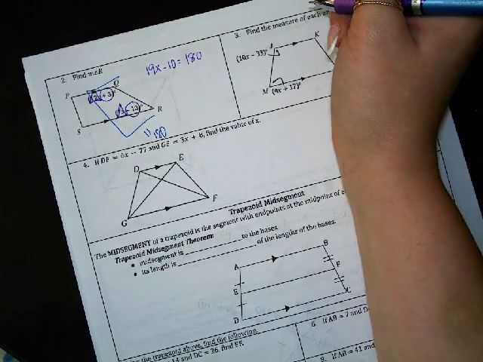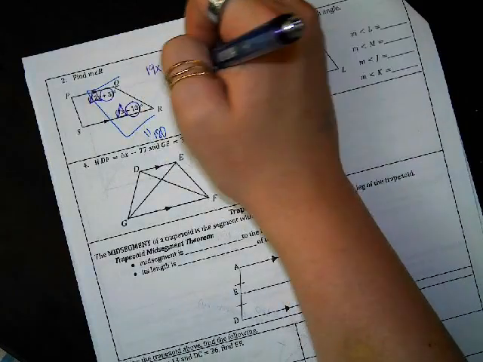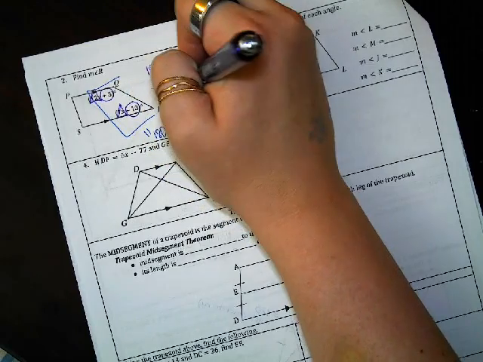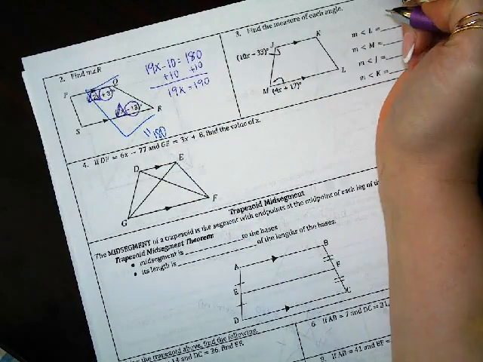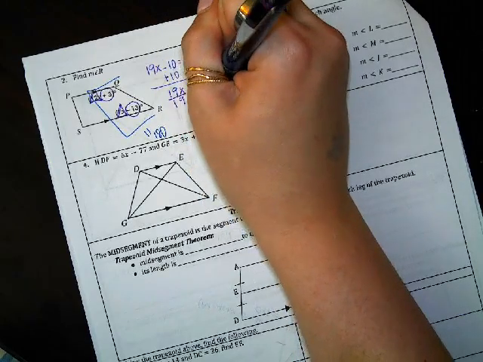So now I just need to solve this two-step equation. First I add 10. That gives me 19x is equal to 190. Then I divide. That gives me x is equal to 10.